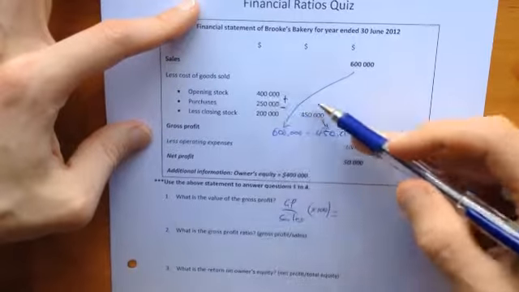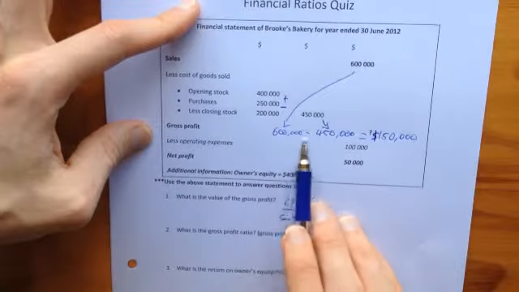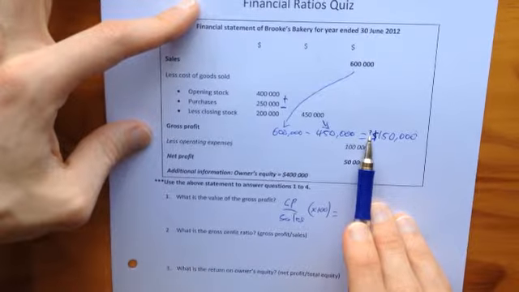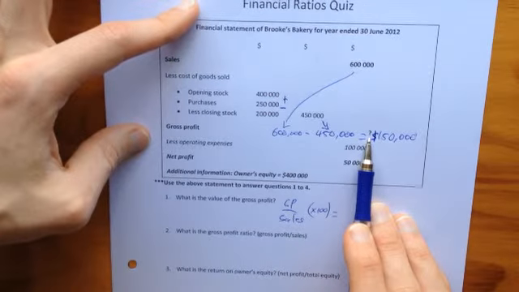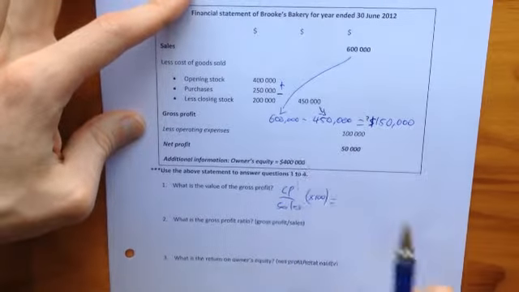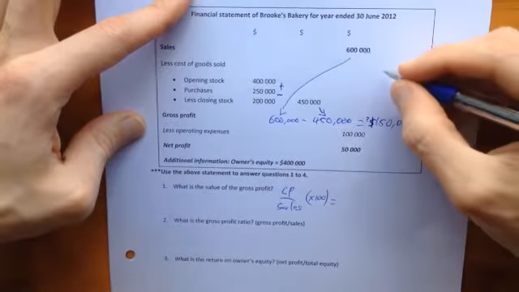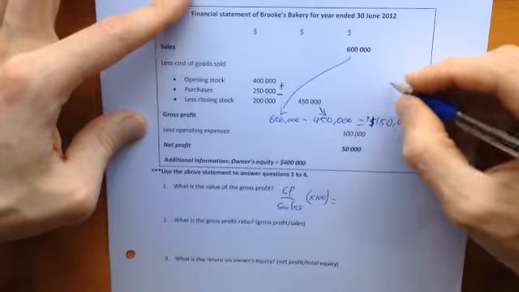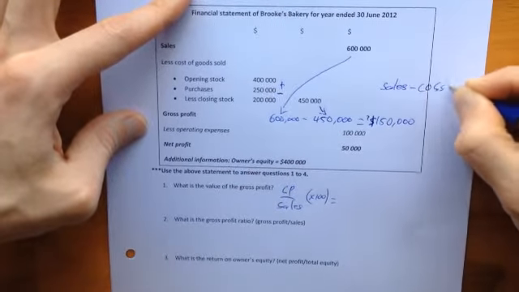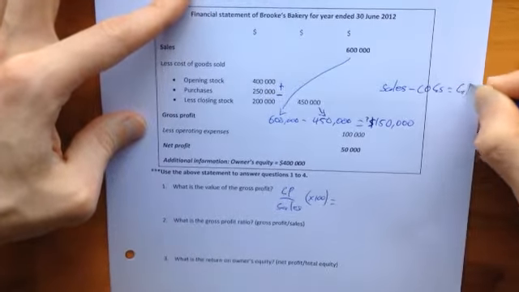But when we go to our statement, we go to gross profit, and I've written some stuff in already, but gross profit actually had this question mark. So we didn't actually know what it was, so we had to work it out. Now that means you've got to remember your calculation, which is... Alright, so sales minus COGS equals gross profit. So we had to just do a little quick calculation.